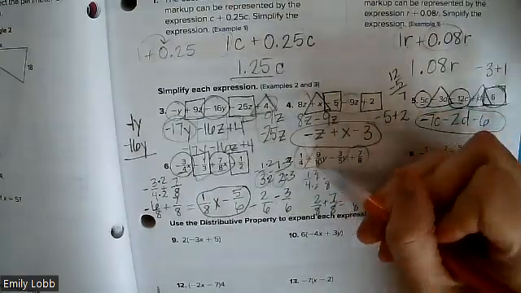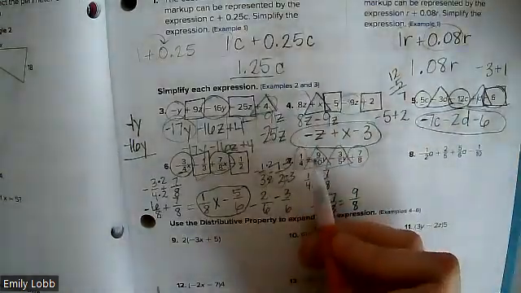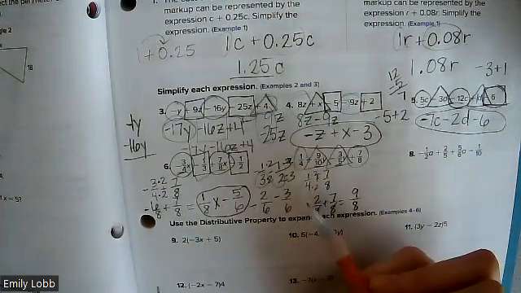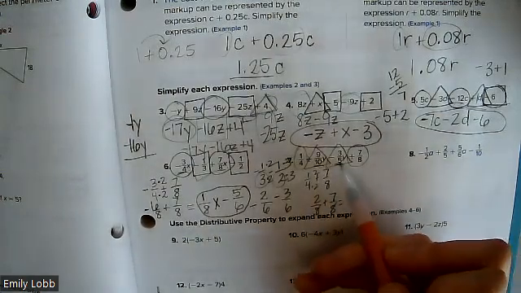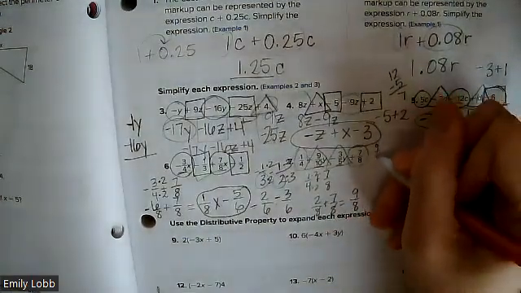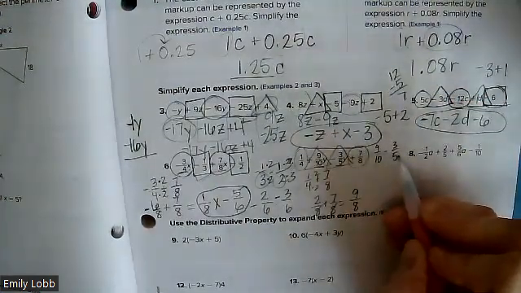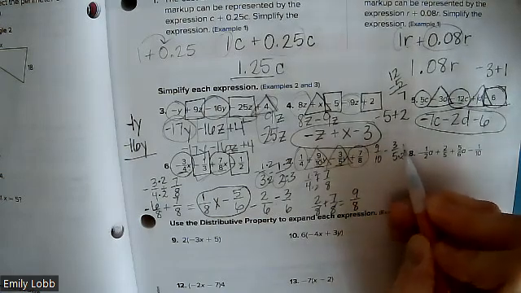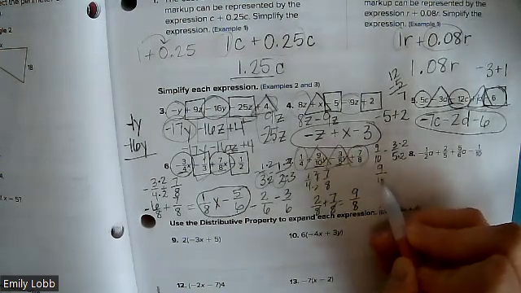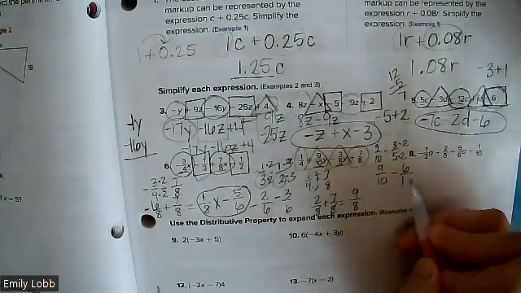And then my y terms I need to combine. So looking at my coefficients, the number in front of my variable is my coefficient. What's a common denominator of 5 and 10? 10, right? So to get 5 to turn into 10, I'm going to multiply it by 2. So that's what I have to do to the top of my fraction. So I have 9/10 minus 3 times 2 is 6, and 5 times 2 is indeed 10.